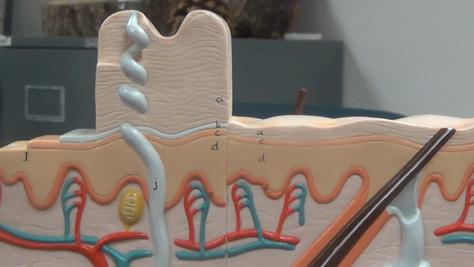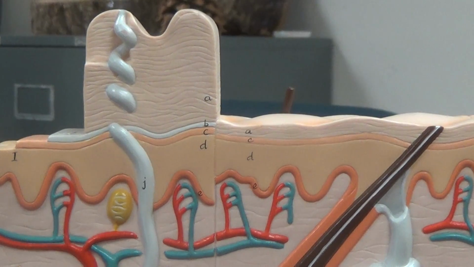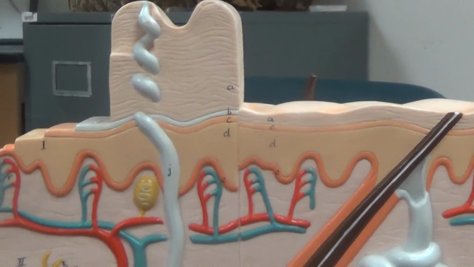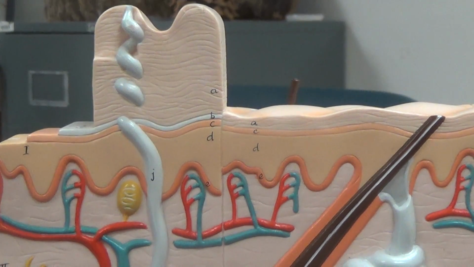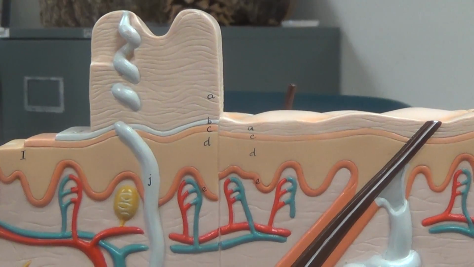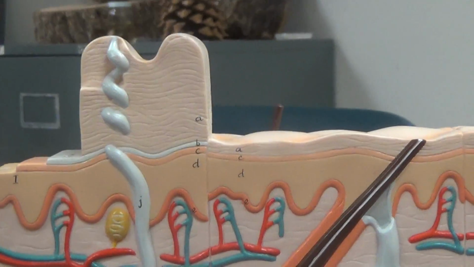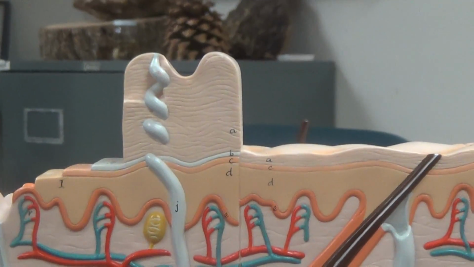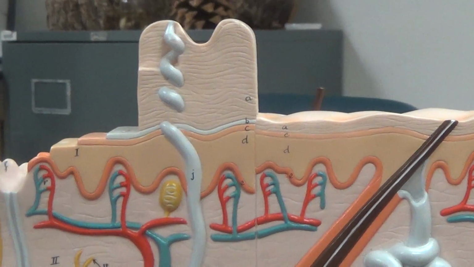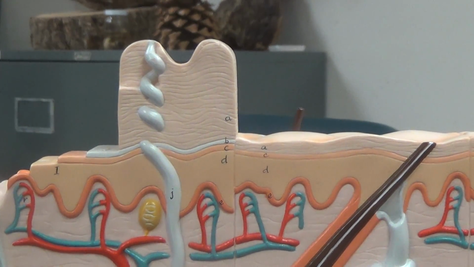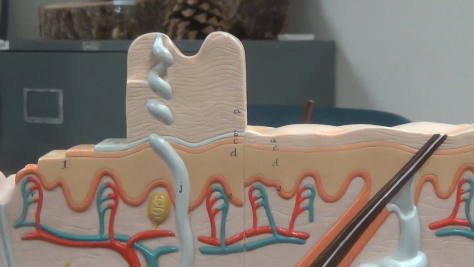We have A, B, C, D, and E. E's right here on the pink layer. These represent the 5 different layers of the epidermis. A is the stratum corneum, which will be present in all three regions of the model. B represents the stratum lucidum and is only present in the palm or sole of the foot.